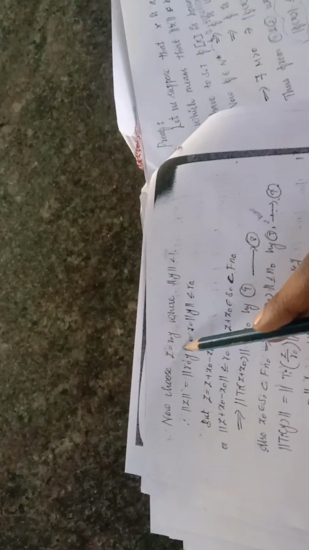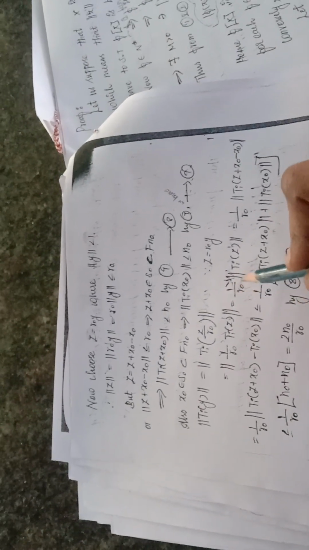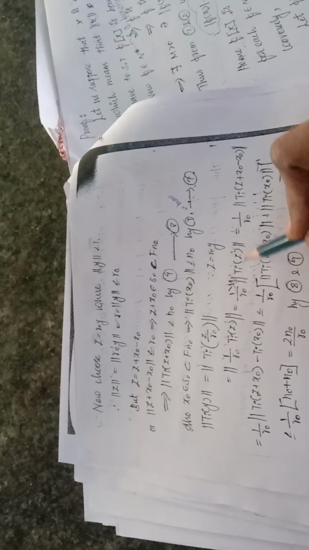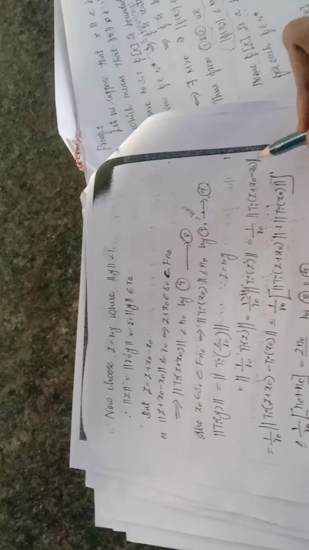So we take y, norm T_i of y is z by r naught, so norm of T_i of z by r naught. Taking 1 by r naught outside, we get 1 by r naught norm of T_i of z. Instead of z we can replace it with z plus x naught minus x naught.